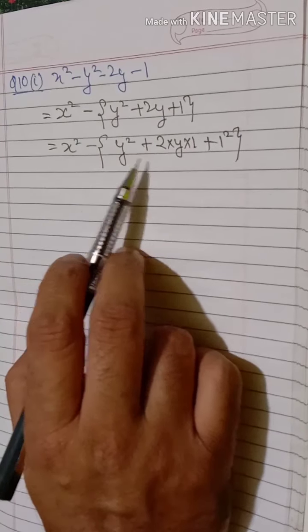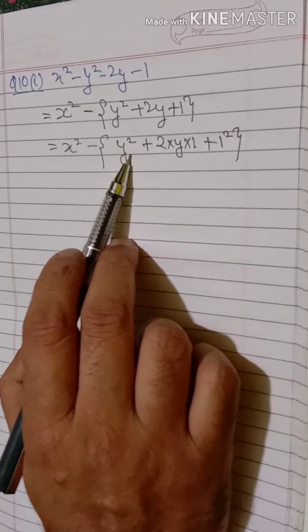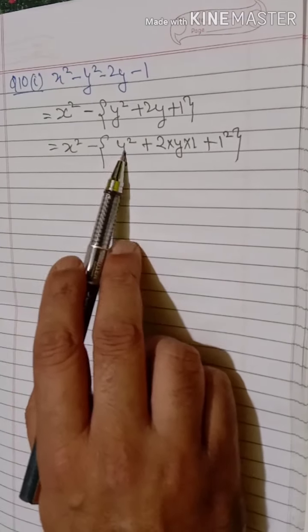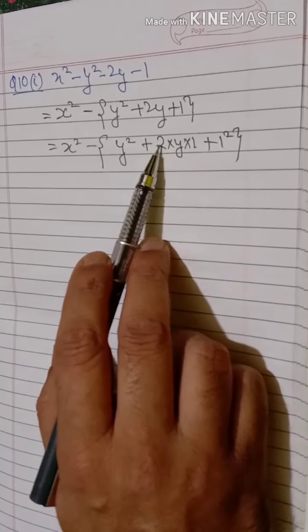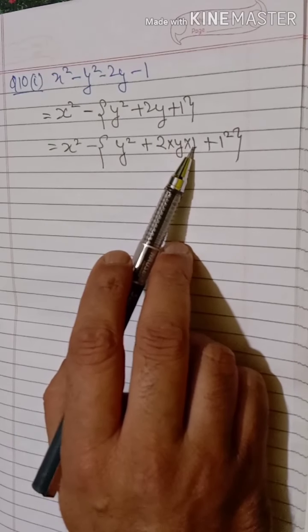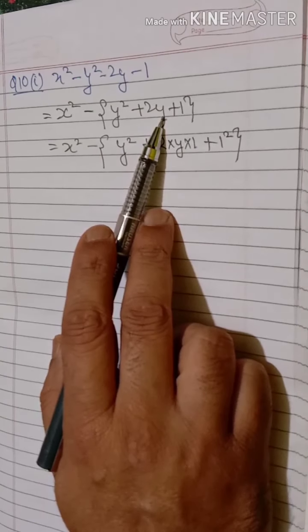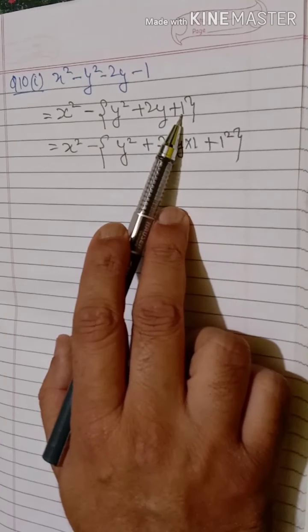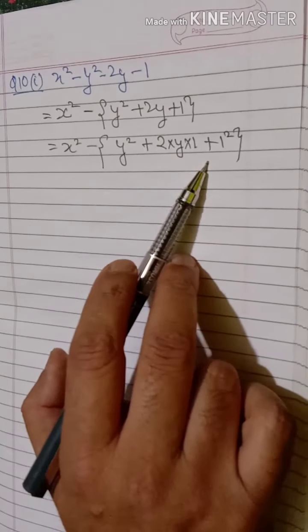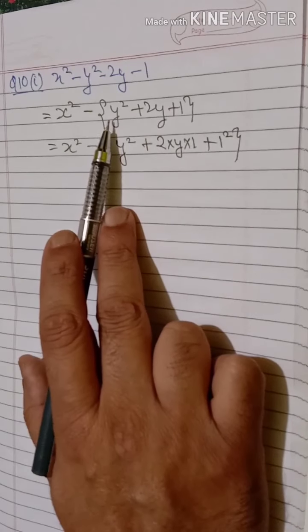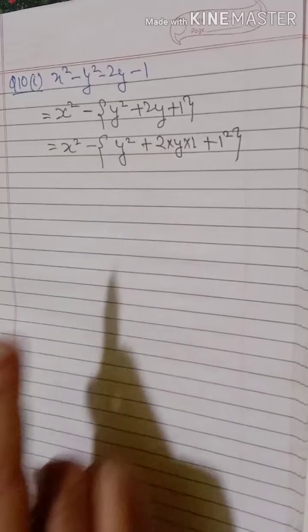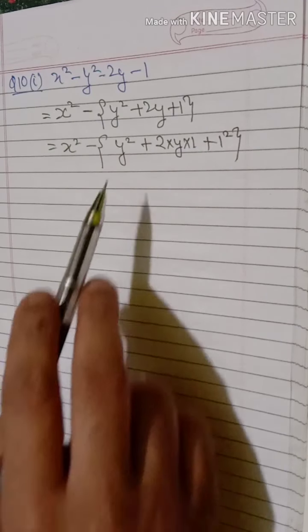Okay, let us check whether whatever we did here is exactly the same as this or not. Y square, we have y square. Now 2 into y is 2y. 2y into 1 will give us 2y, so we have the 2y here, plus we have written this as 1 square, and 1 square is nothing but 1. So whatever we have written here is nothing but the same as the question here, y square plus 2y plus 1.